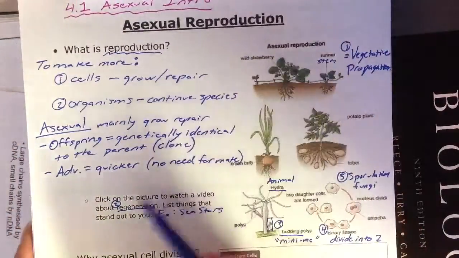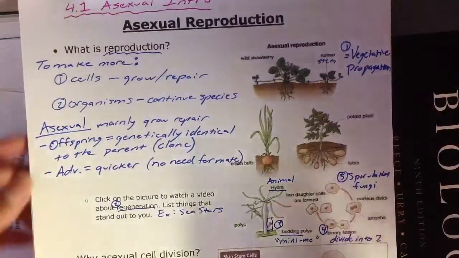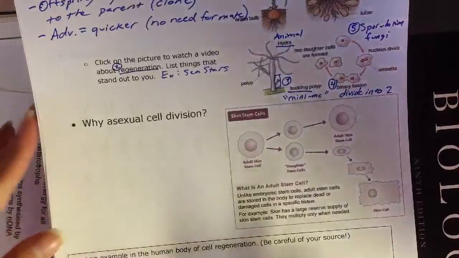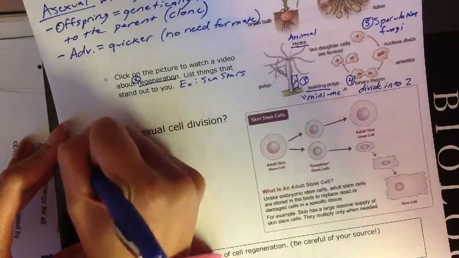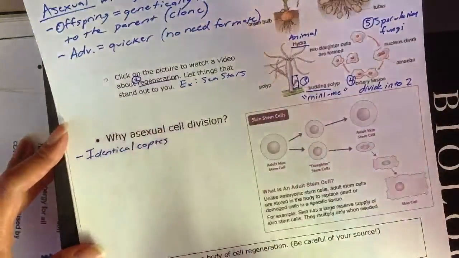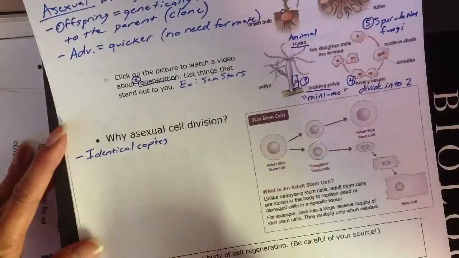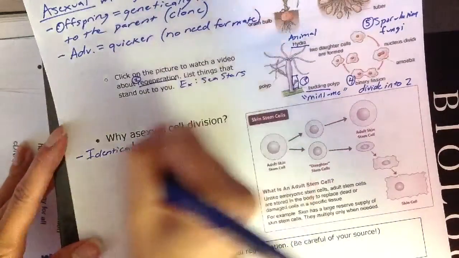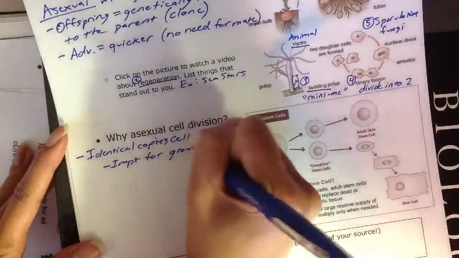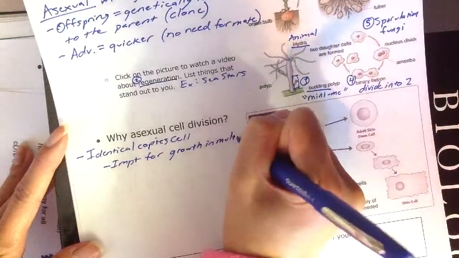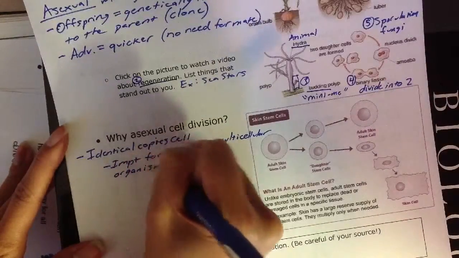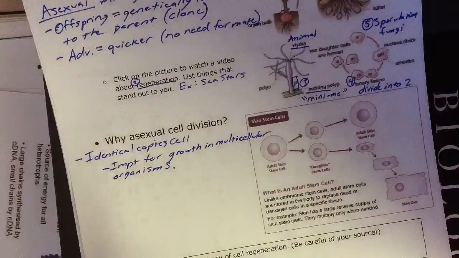So here are five different examples of asexual reproduction, but why would we want to asexually divide? Well, one of the main reasons for this is that you're going to want identical copies. And having identical copies of a cell is going to be important for growth in multicellular organisms, and repair.